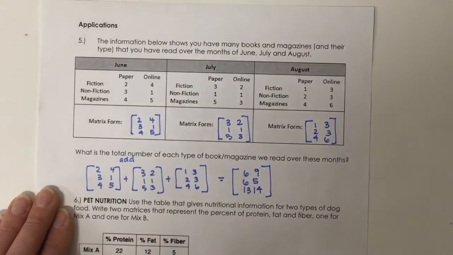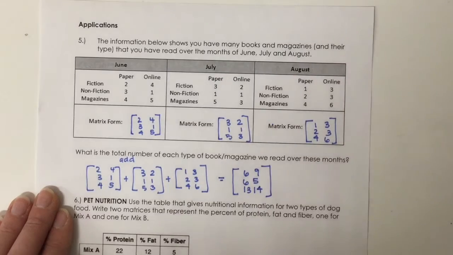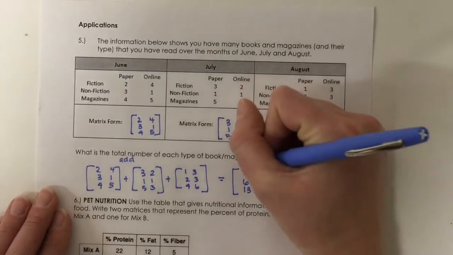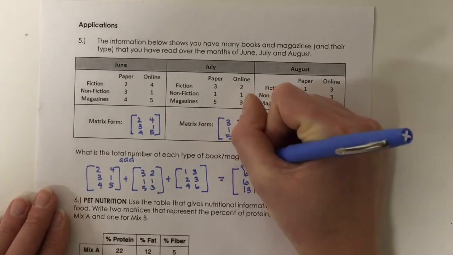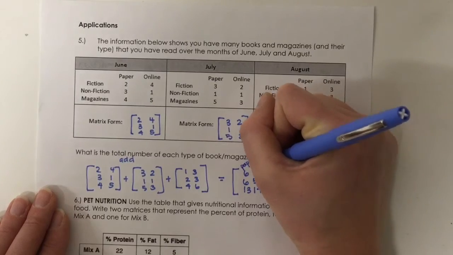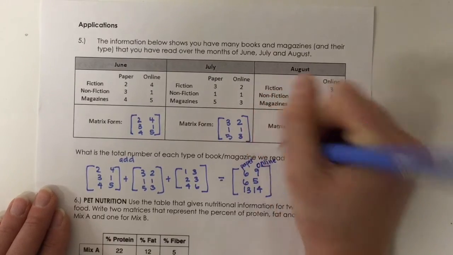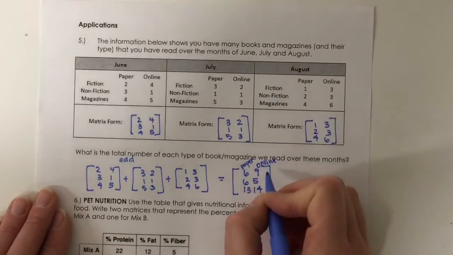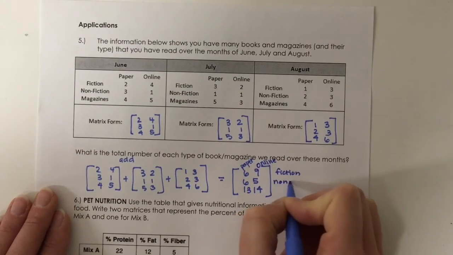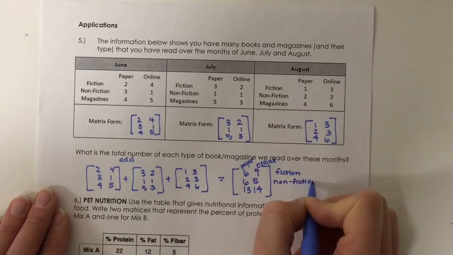So once you finish up, you should have the matrix 6, 9, 6, 5, 13, 14. And as you look at this, the first column represents your paper. The second column represents your online. Your rows would just be how many total fiction, nonfiction, and magazines.